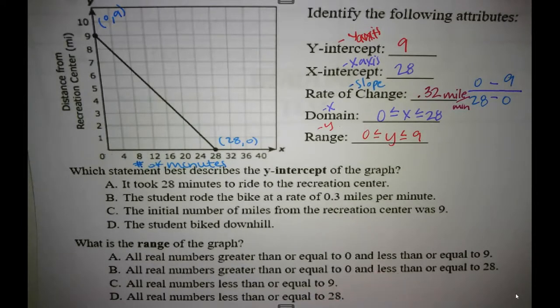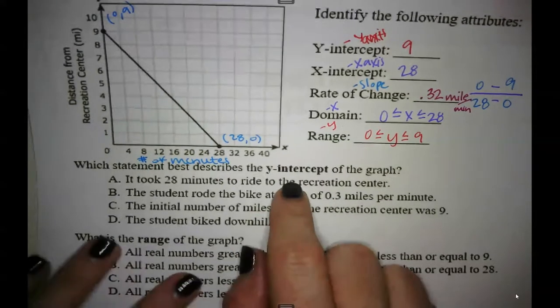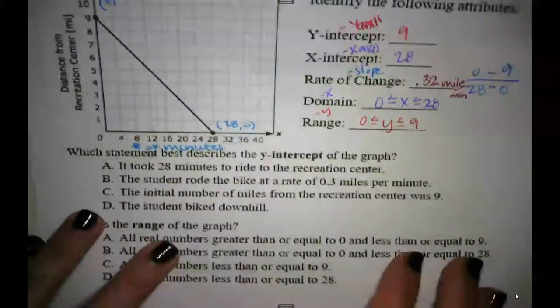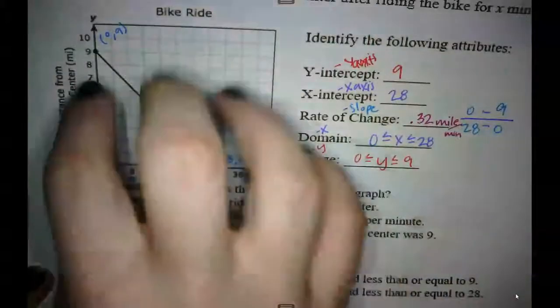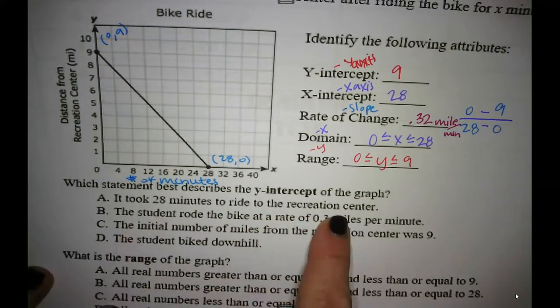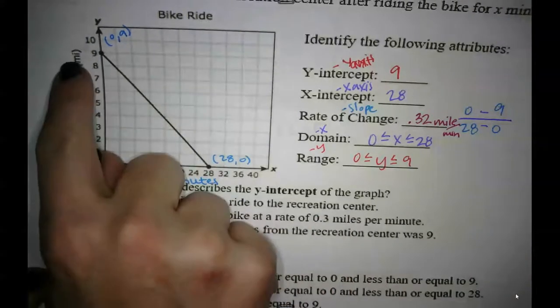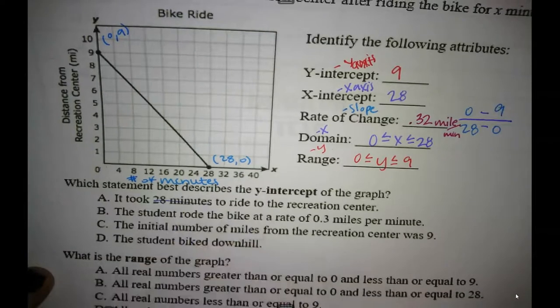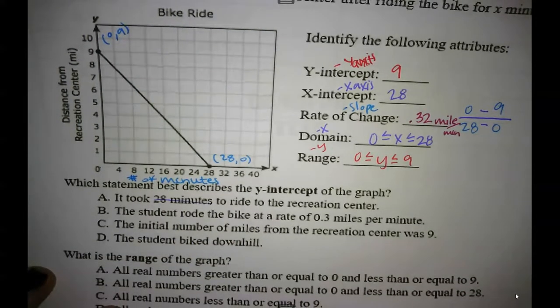So which statement best describes the y-intercept? So we already figured out the y-intercept was 9. What does that really represent in terms of what's going on here? So does it represent that it took 28 minutes to ride to the rec center? 9, we're talking about miles. This is talking about minutes. So that doesn't make any sense.